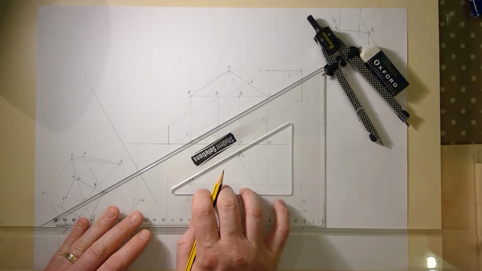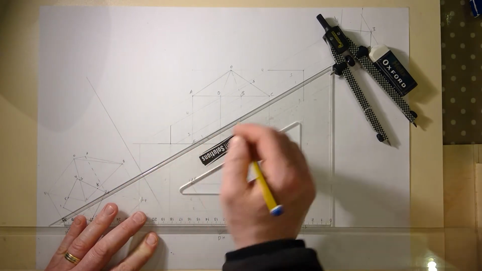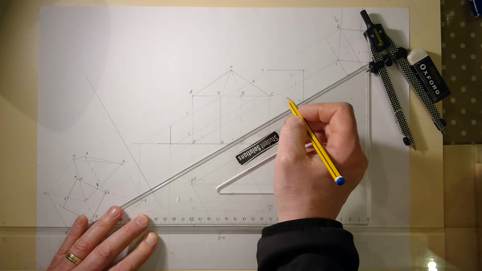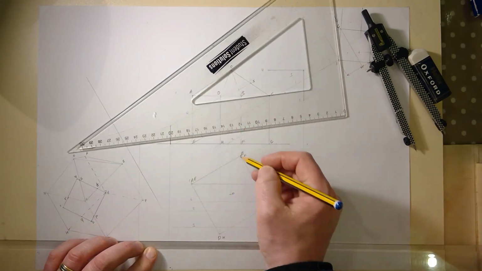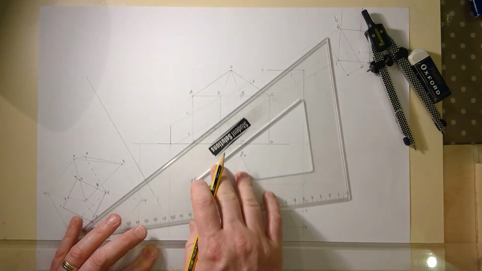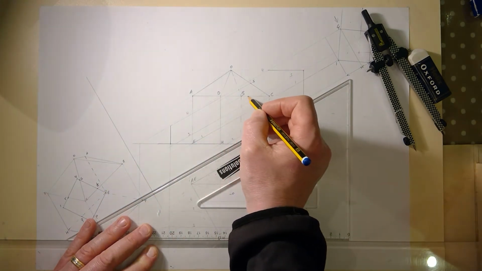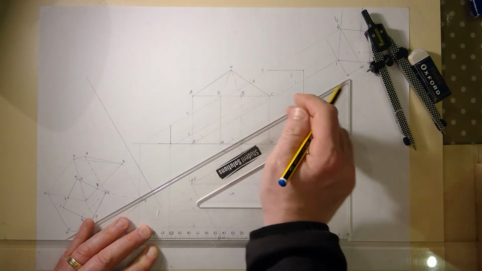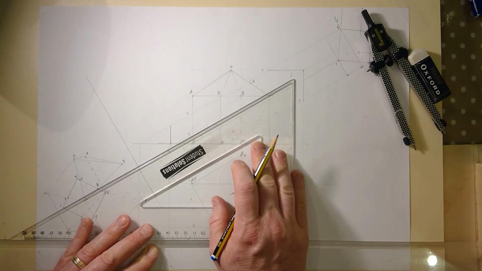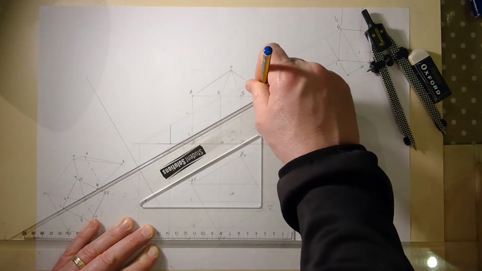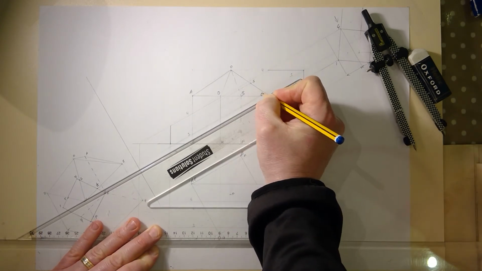Alright, so T is on the edge C to B. Okay, so that's that back edge there. If we look at it here, that's it on plan. And it's actually at the back of this here. That line really should be dotted. That should be hidden. Okay, so T is on that line. So I project it up. I put it on that line. So that's T.